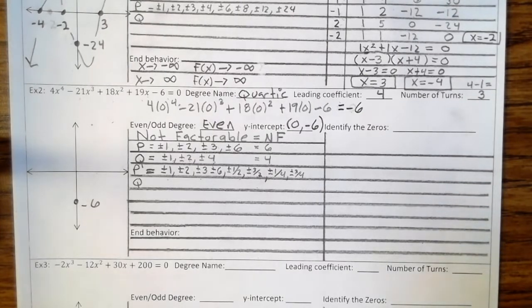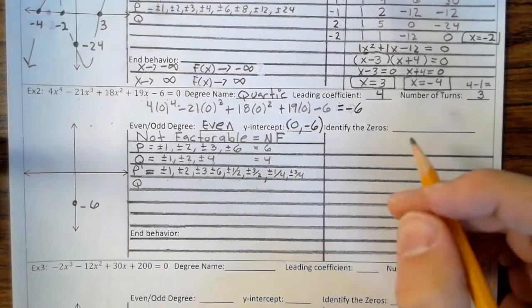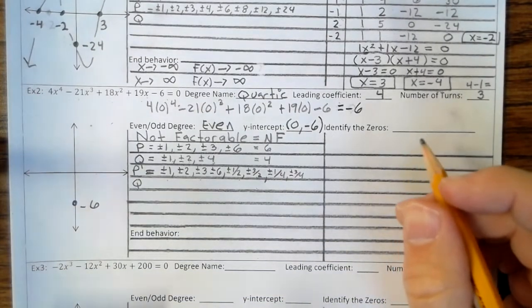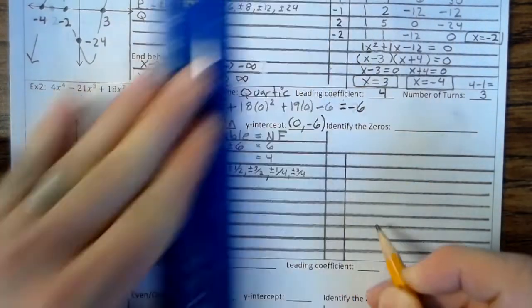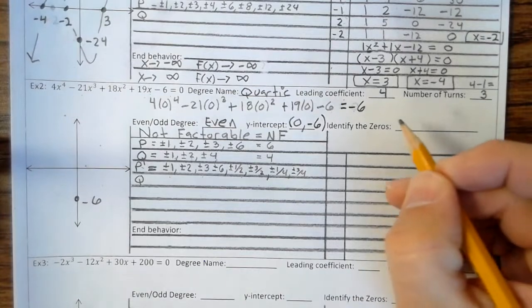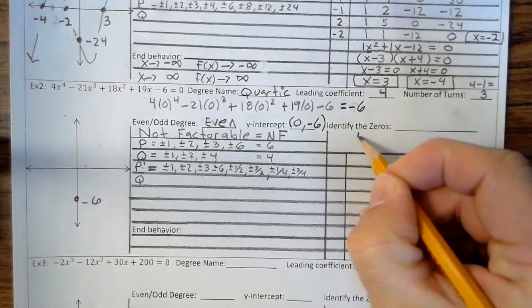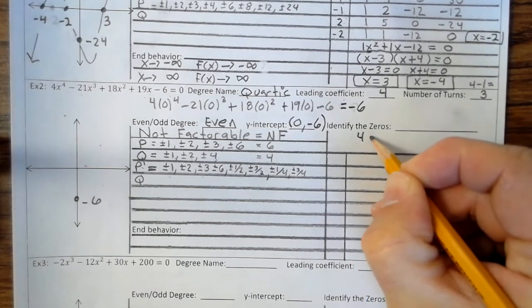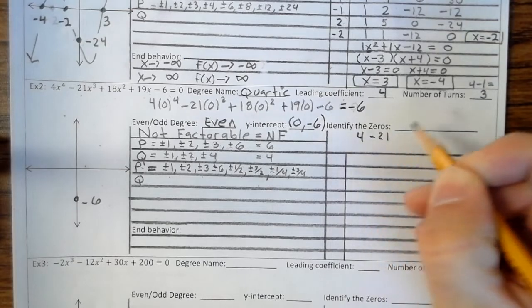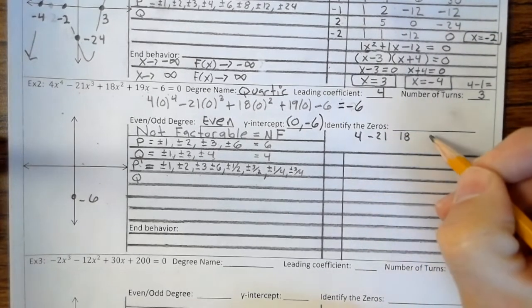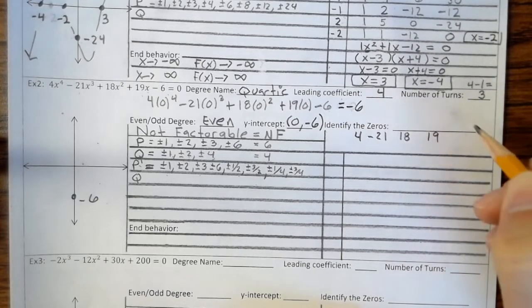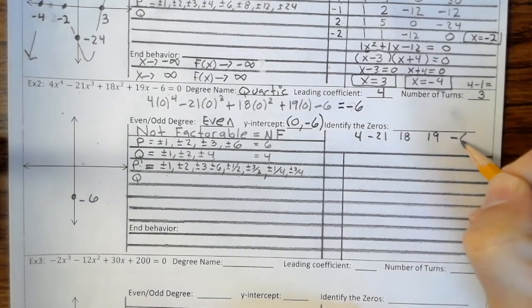And, all right, so now we're going to use synthetic division. So 4, -21, 18, 19, and -6.